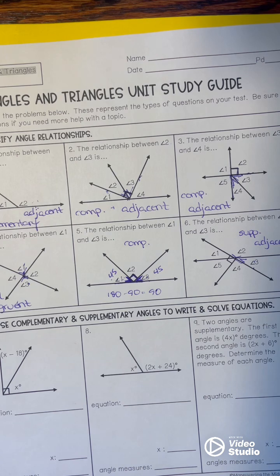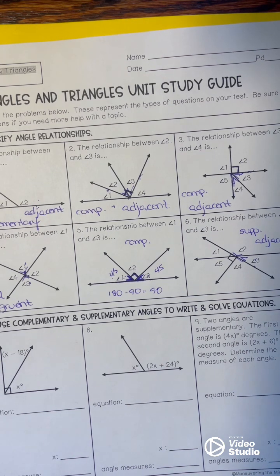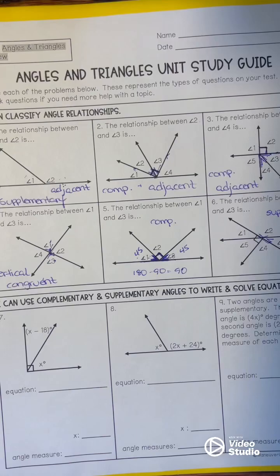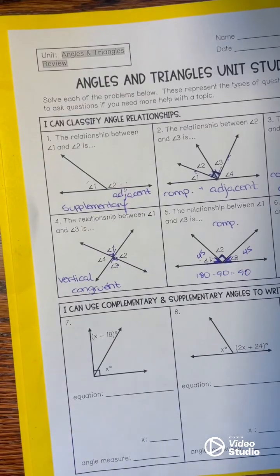I'm pretty sure I explained it okay. Again, if you need more explanations, come find me and we can do one or two together, okay? Let's move on to 7.